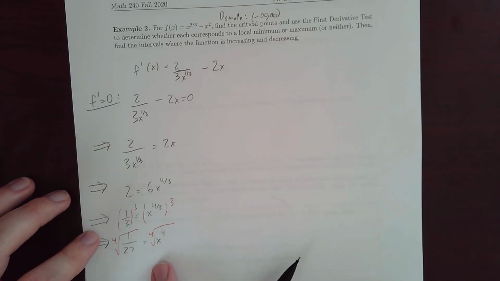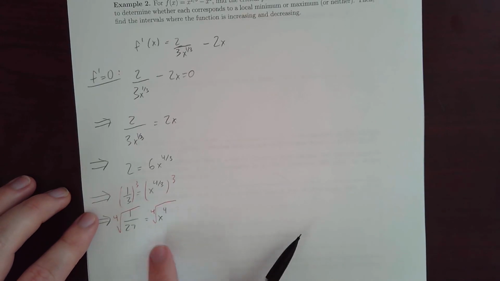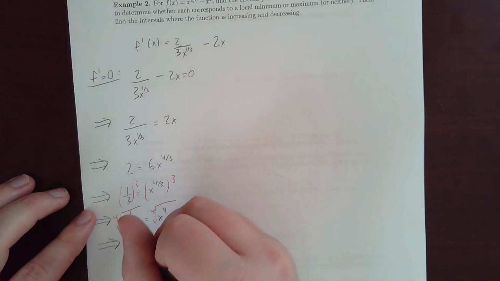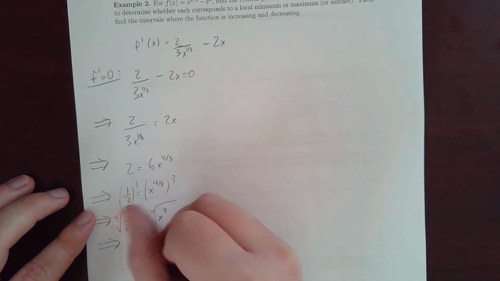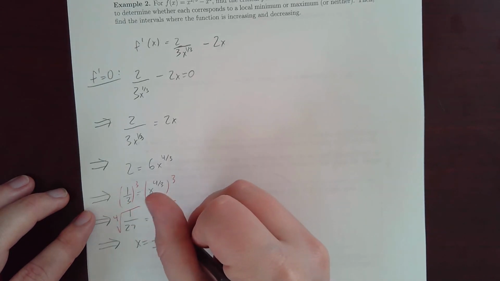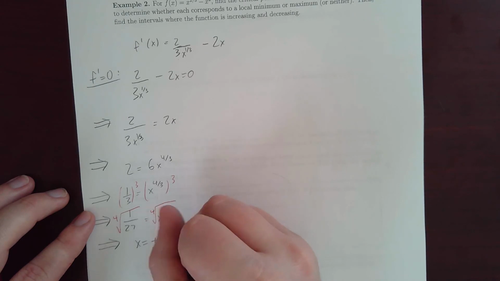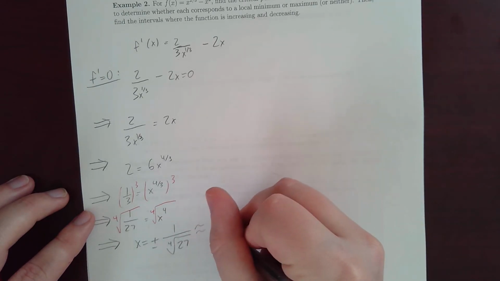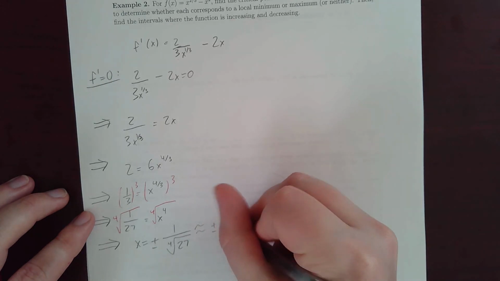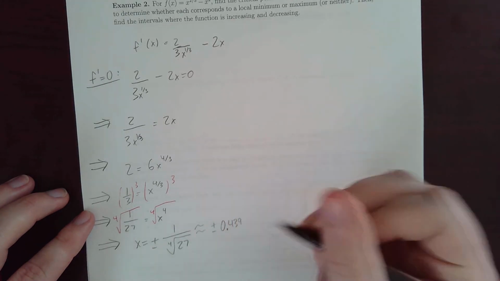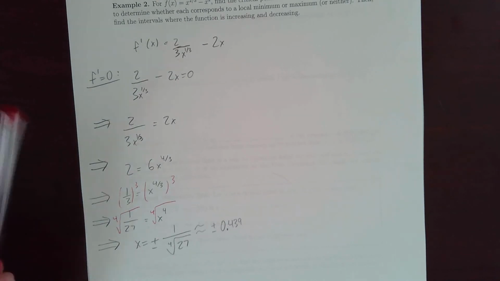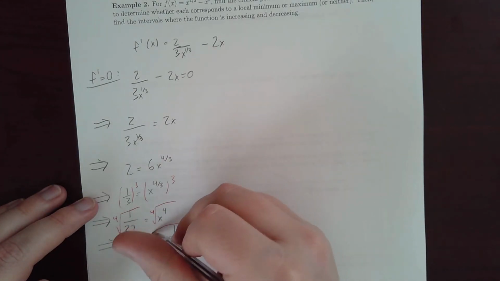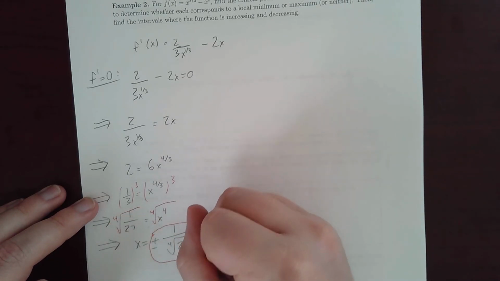Now note that when we take an even root, we need to consider both the positive and negative cases. So this tells us that our critical points are x equals plus or minus 1 over the 4th root of 27, which is roughly equal to plus or minus 0.439. So these two are going to be two of our critical points that we need to look at.